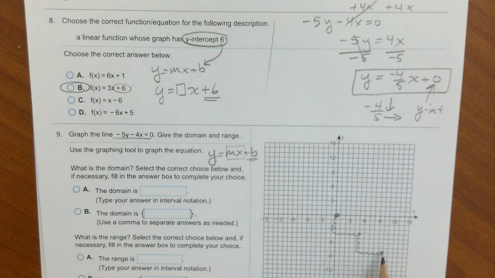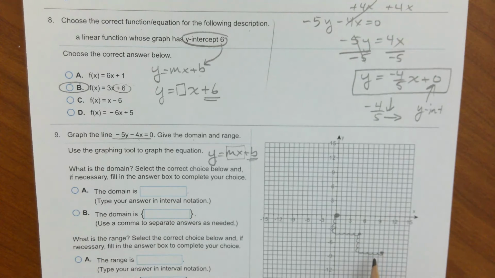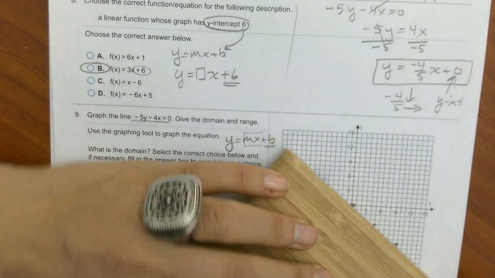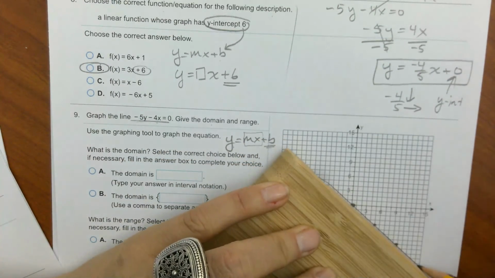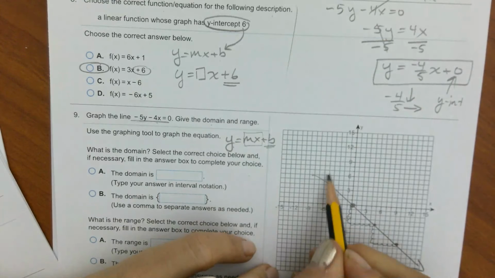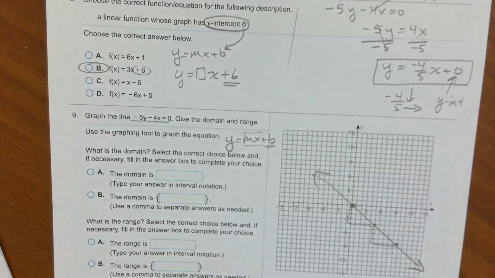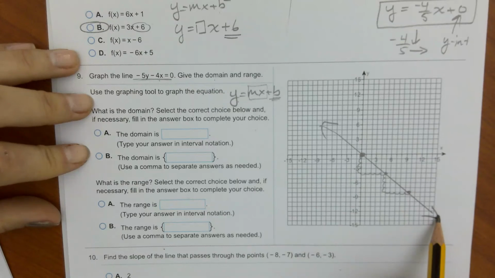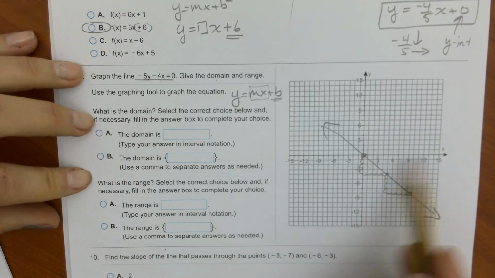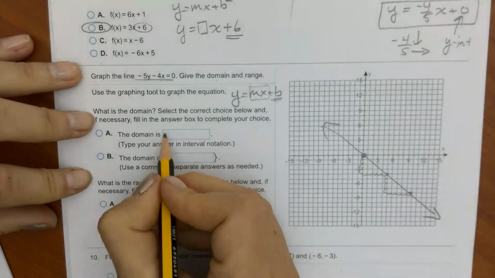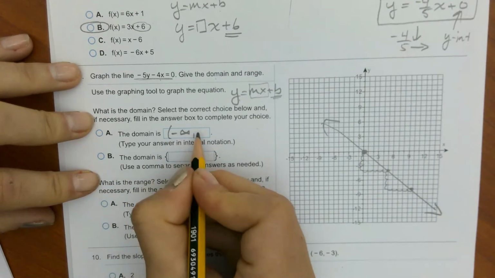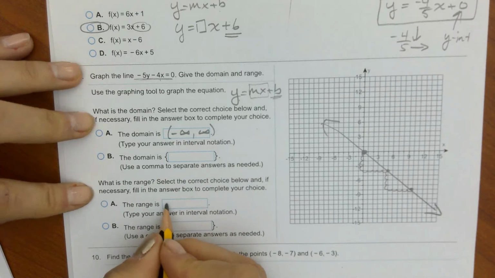There. Do I have a ruler somewhere? I don't have a ruler, but I have this straight line. There. And put arrows on the end. So now it says, what is the domain? Well, it's a straight line, and so it's going to use every x value and every y value. So the domain for a straight line is negative infinity to infinity, and the range is the same.